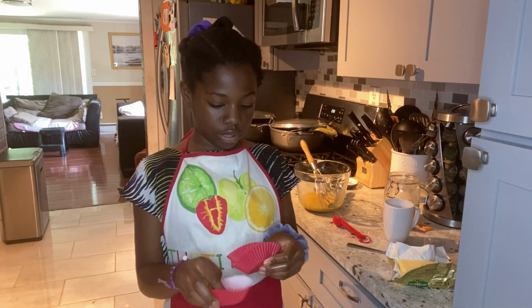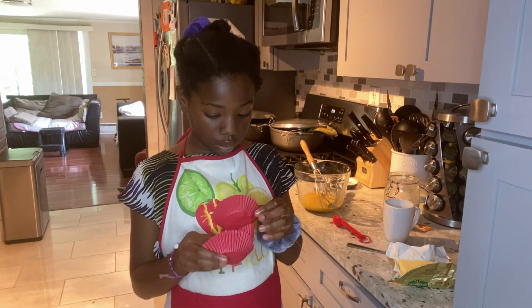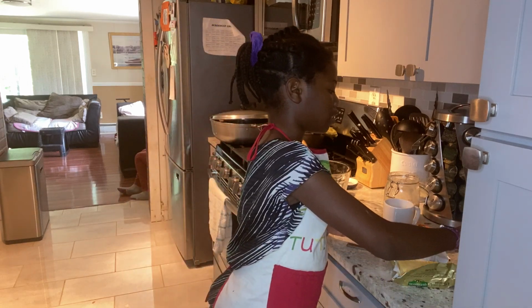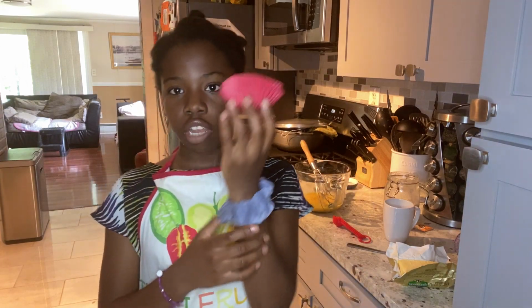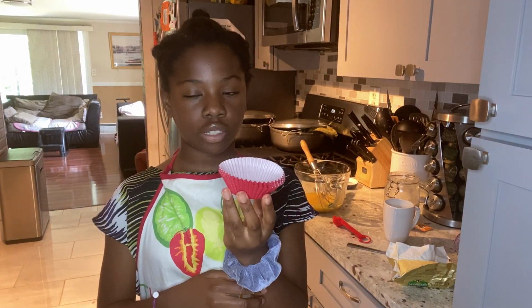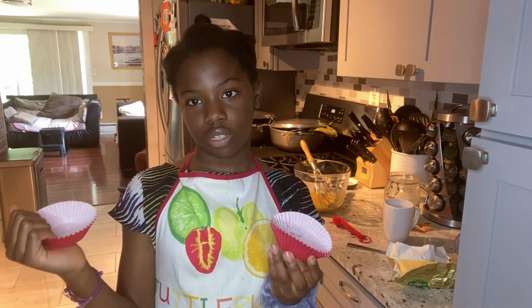So I'm going to use 1, 2, 3, 4, 5 of these cupcake liners to explain to you a little bit more about fractions. In my very hand, there are 5 red cupcake liners. They are part of a whole, which is a fraction, if you're talking about fractions in math.